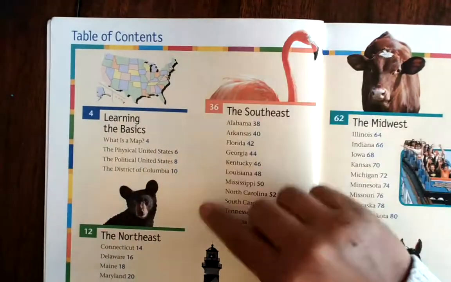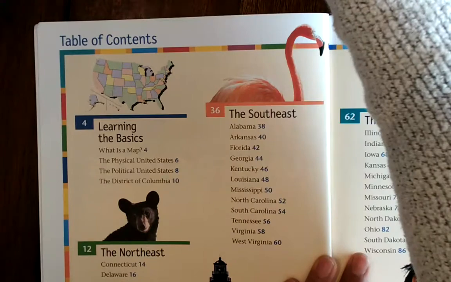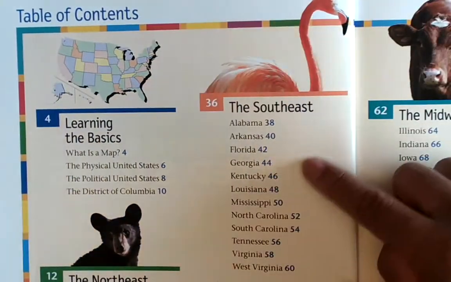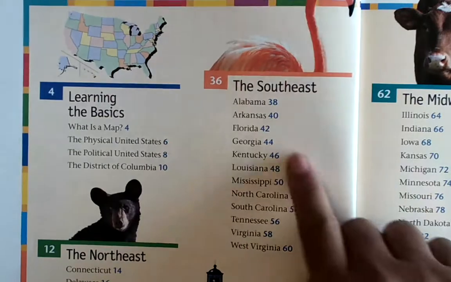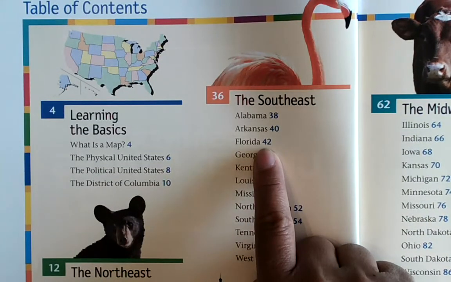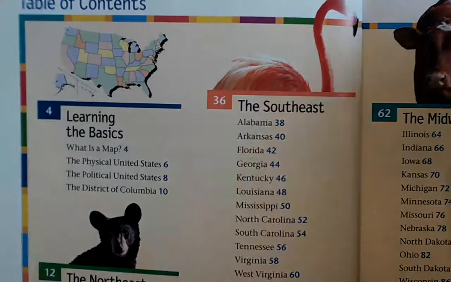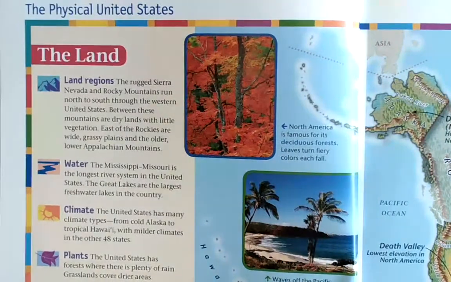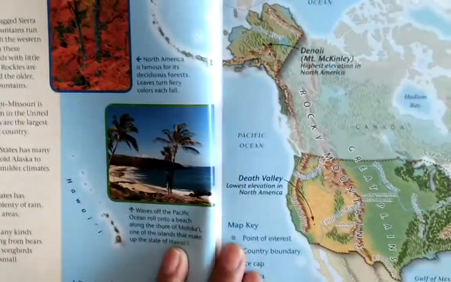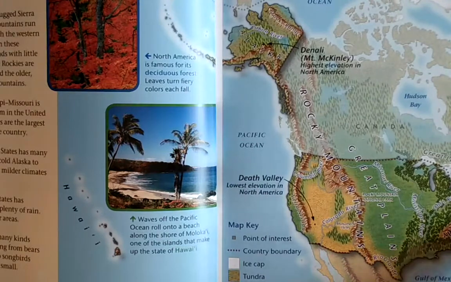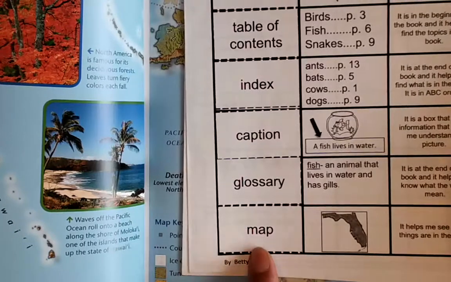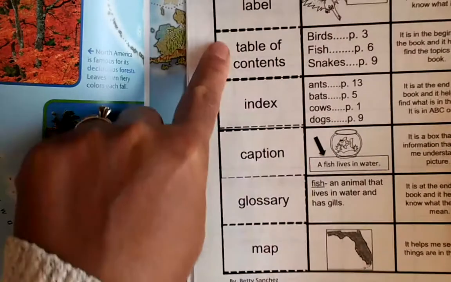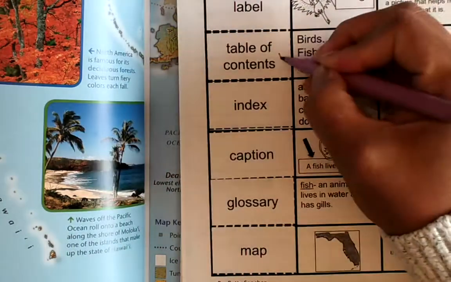And again, there it is. It has page numbers next to these different topics. So if I wanted to know more about the state of Florida, I would go to page 42. Okay, let's see. I'm going to open it right up to, ooh, this is nice. Look at that. I already see a map right here. Again, another nonfiction text feature. So we found the table of contents, we found the map, and I'm just going to check mark what we see in this book already.